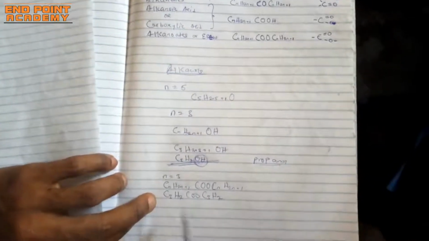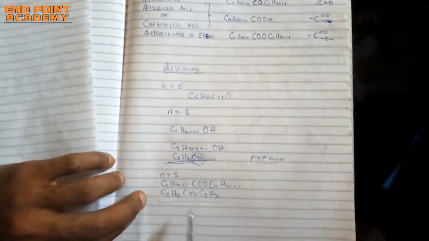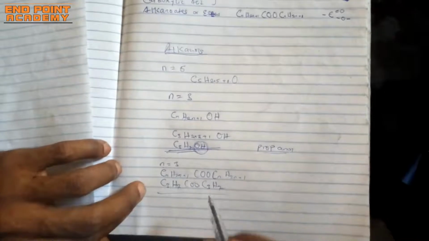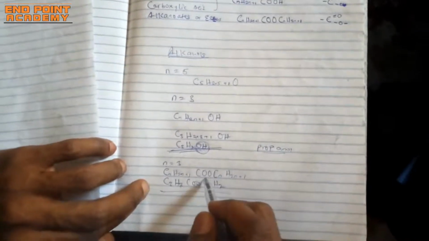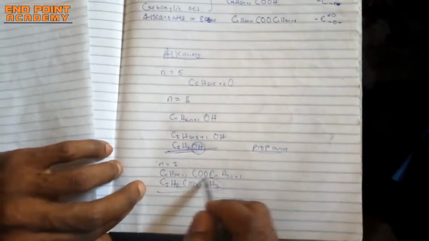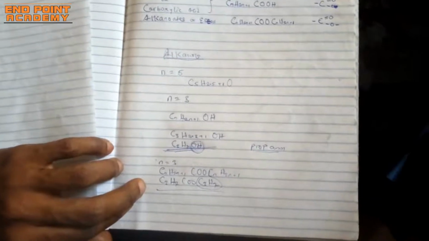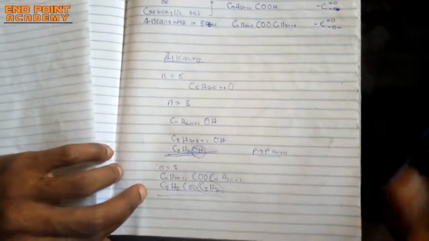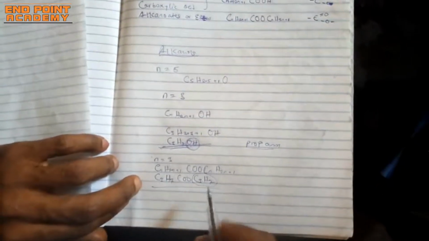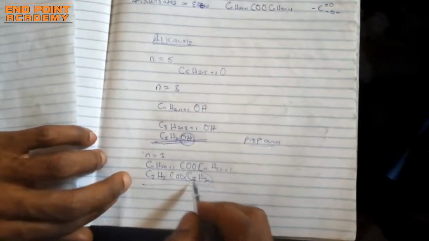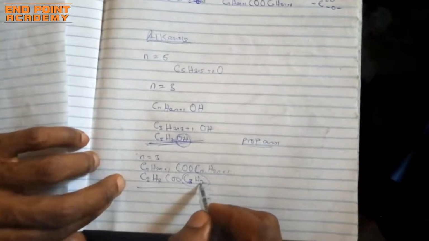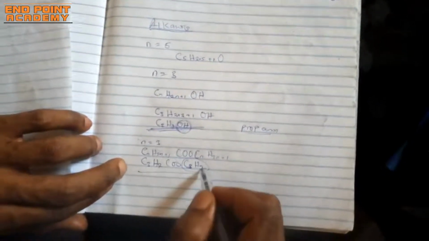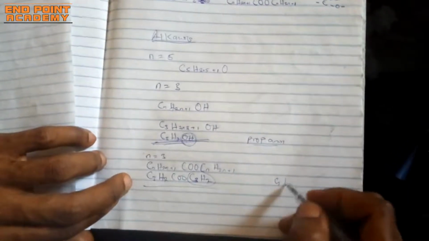Now, the question is, what is the name of this compound? Mind you, in naming esters, you name the alkyl group, the right hand side of the alkyl group first, right hand side first. So this is 3 carbon atoms.